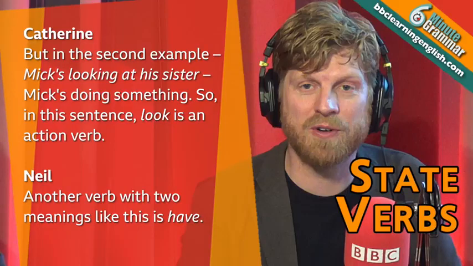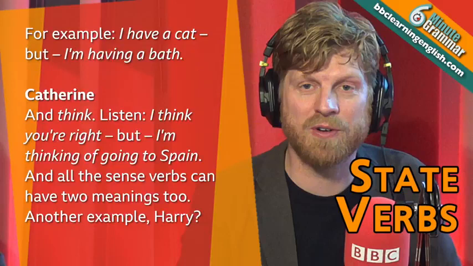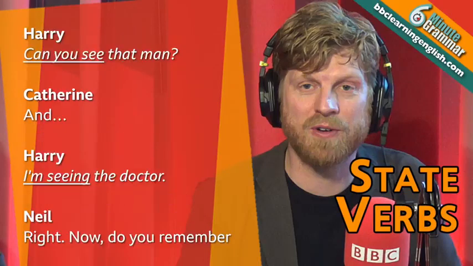Another verb with two meanings like this is have. For example, I have a cat, but I'm having a bath. And think. Listen, I think you're right, but I'm thinking of going to Spain. And all the sense verbs can have two meanings too. Another example, Harry? Can you see that man? And? I'm seeing the doctor.